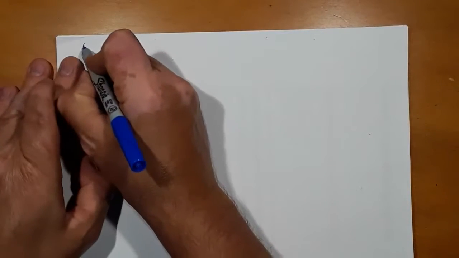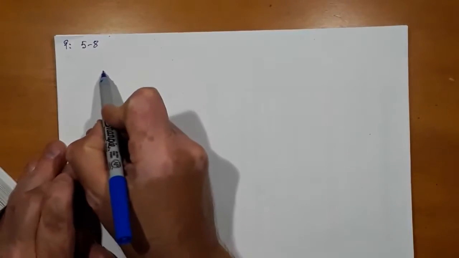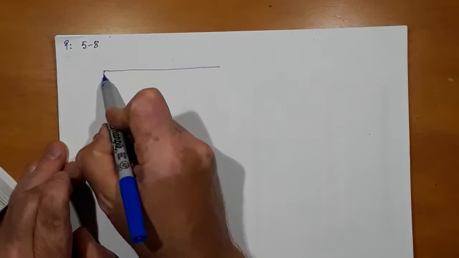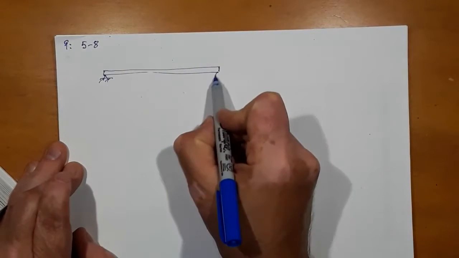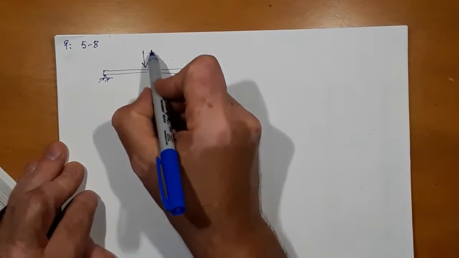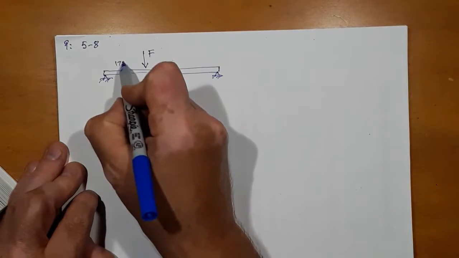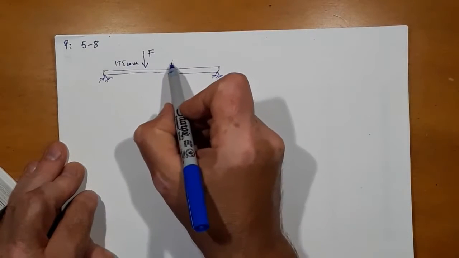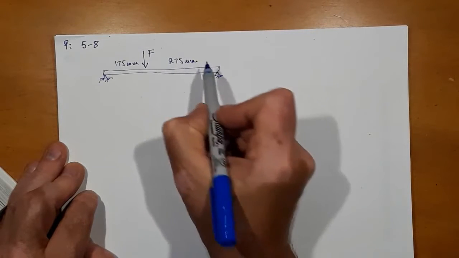Okay, so problem 5.8, and we have the beam. Again, it's simply supported, and this is the load F, and we have 175 millimeters, and we have 275 millimeters.